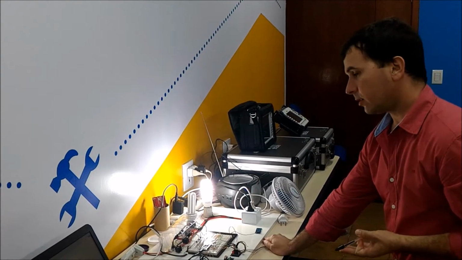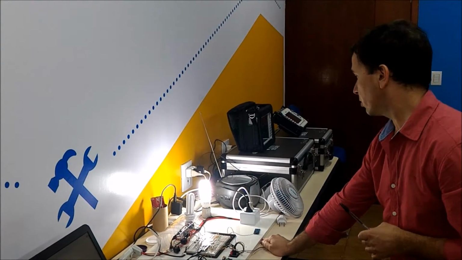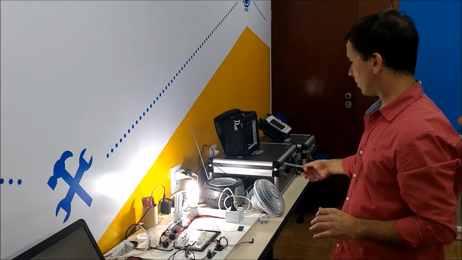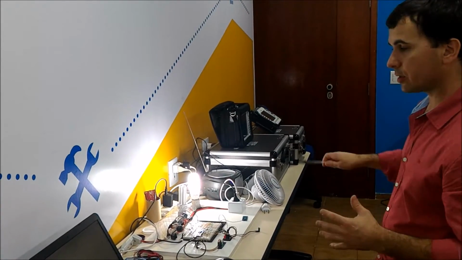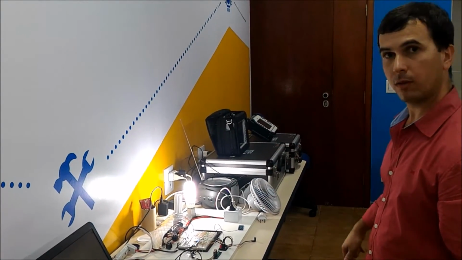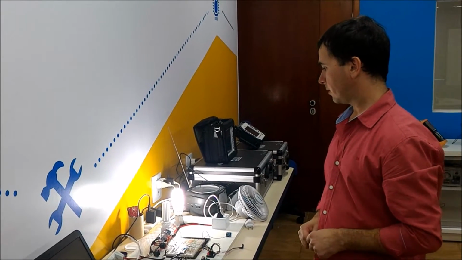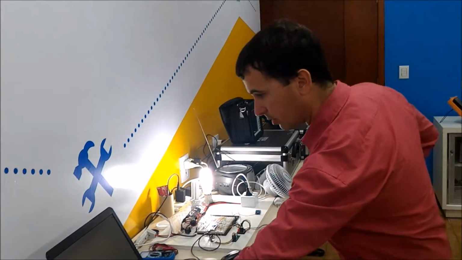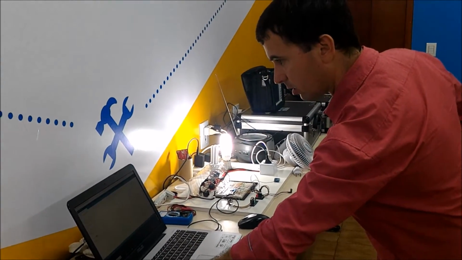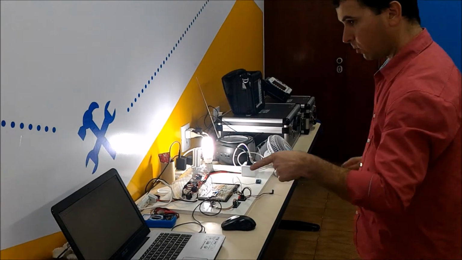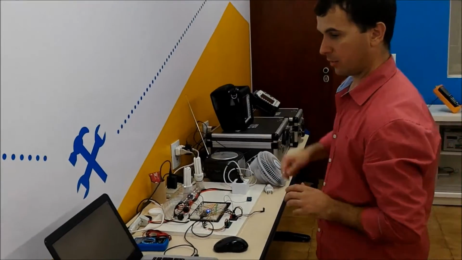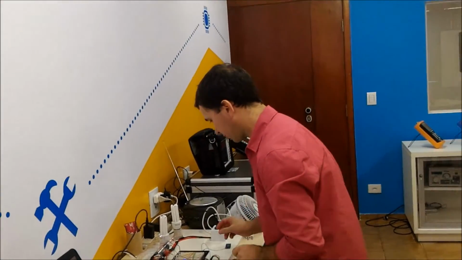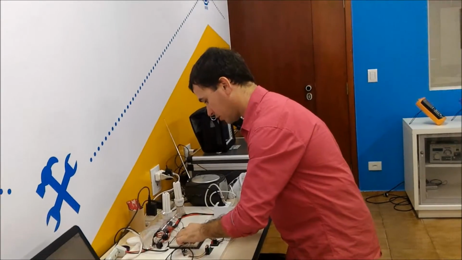So if I take out my hand, it's going to turn off everything. Actually, it's going to turn off slowly. As the temperature goes down, it turns off this stuff. This one, let me see. Now, yes, it turns off. And now I'm going to show you one more, the light sensor.